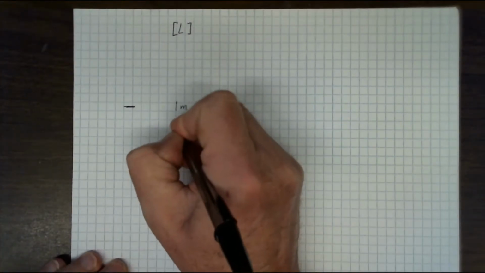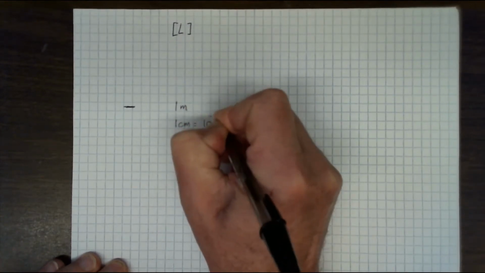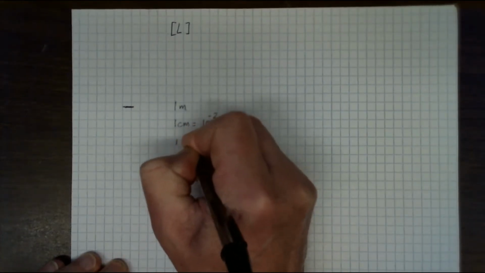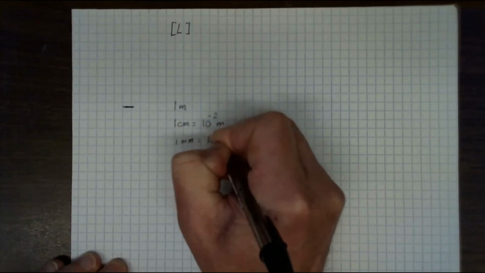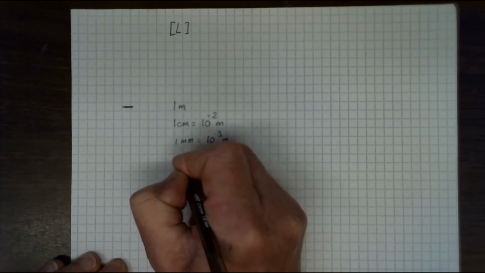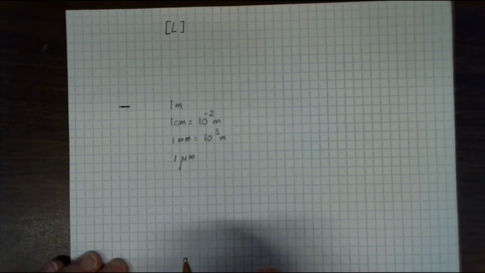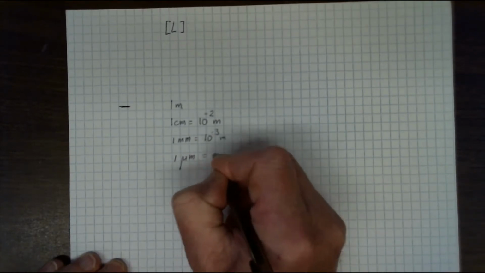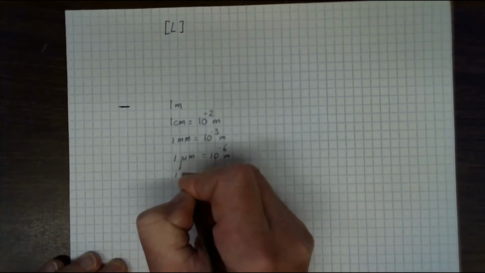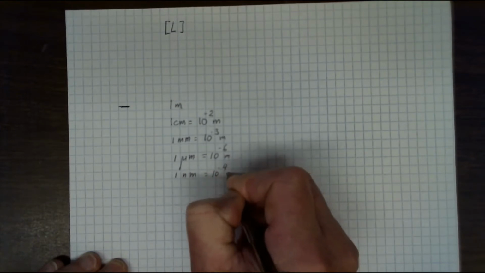Subunits: 1 centimeter is 10 to the negative 2 meters. 1 millimeter is 10 to the negative 3 meters. 1 micrometer, Greek letter mu, is 10 to the negative 6 meters. 1 nanometer is 10 to the negative 9 meters.